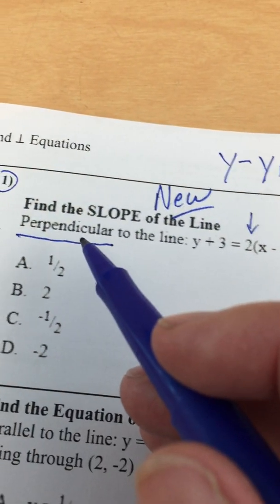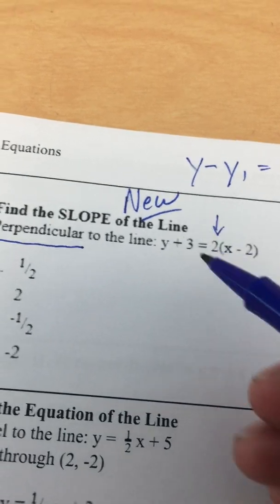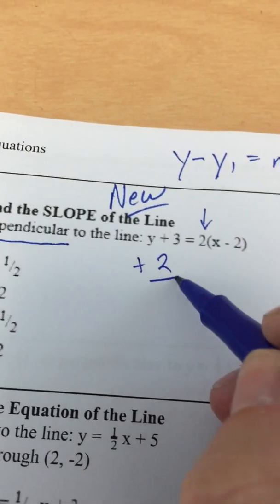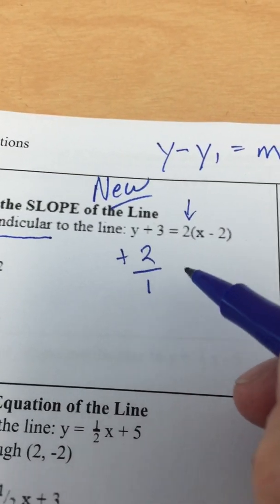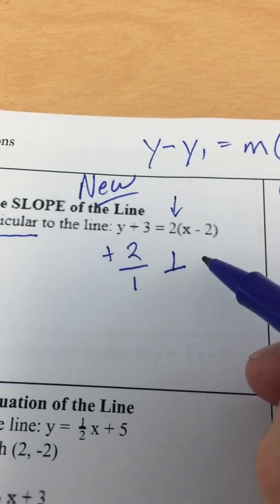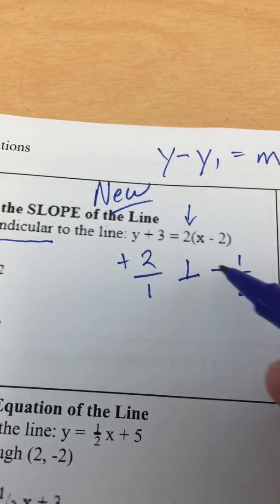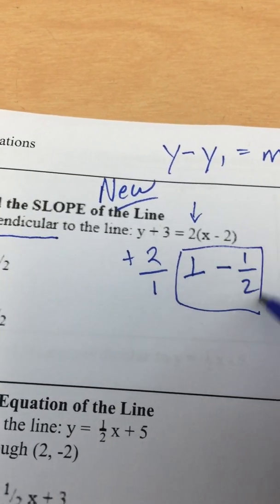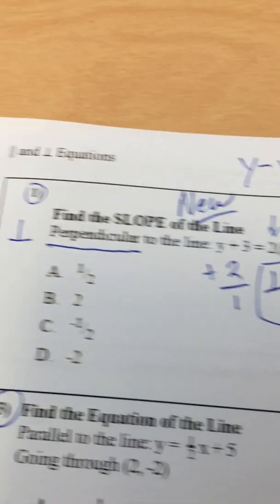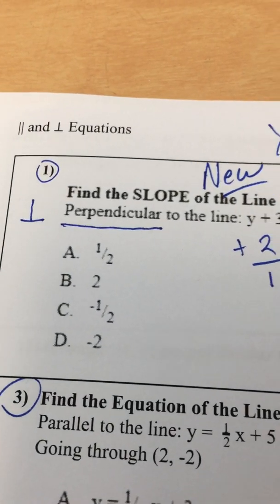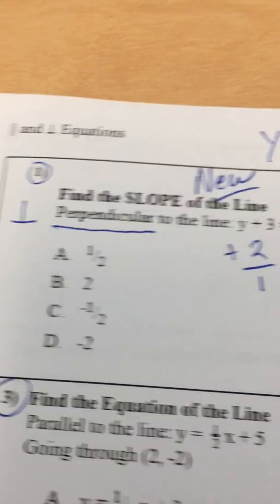Now, do I want parallel? No, I want perpendicular. So right now it is a positive 2/1. I take my whole number, make it into a fraction. So my perpendicular slope is going to be opposite sign, which is negative, and it's going to be 1/2. So this is what I am looking for, is -1/2 for the perpendicular one. And which one is that? You're right, it is C. All right, so there's that.